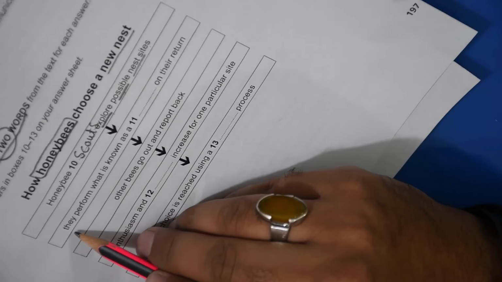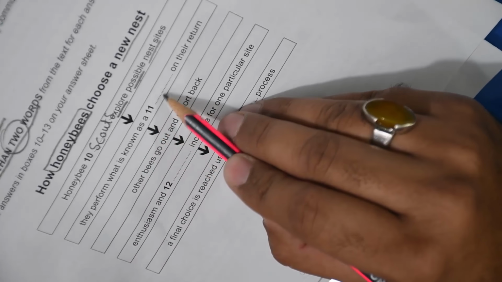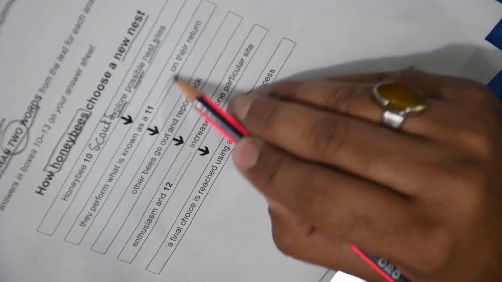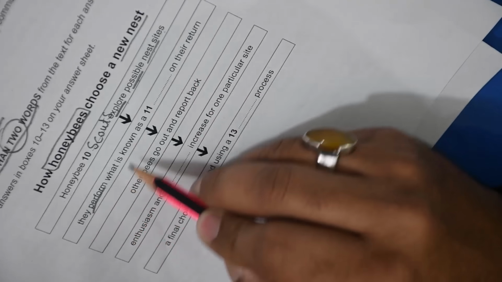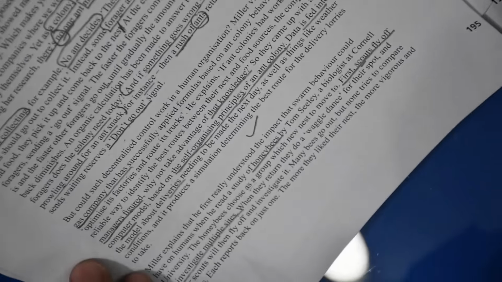Okay, now let's go on. They perform what is known as a dash on their return. Now when they return they perform something, right? We need to see. Known as a means singular noun. So let's go on and we see what that is going to be.